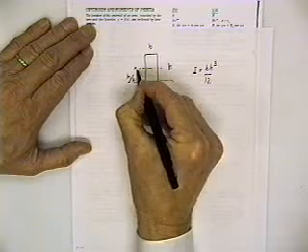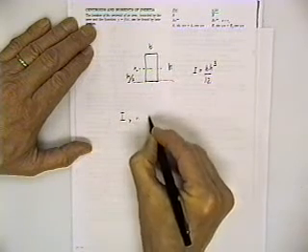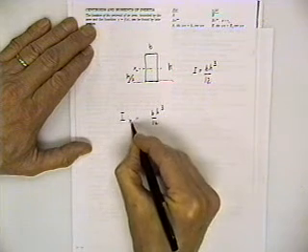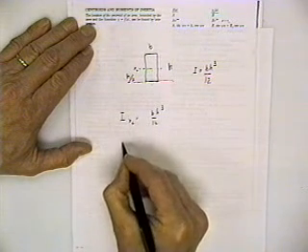this axis here, xc, is bh cubed divided by 12, I sub xc.